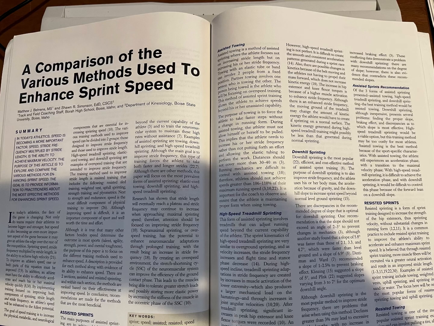Running mechanics are difficult to control with assisted towing. Therefore, athletes should not achieve speeds greater than 106 to 110% of their maximum running speed. It is important for the coach to observe and ensure that the athlete is maintaining proper form when using towing.